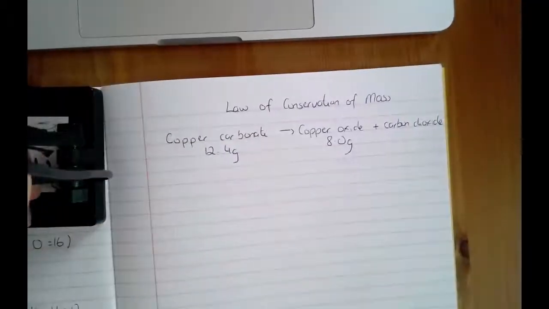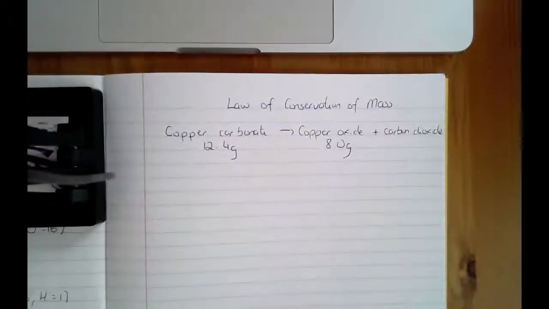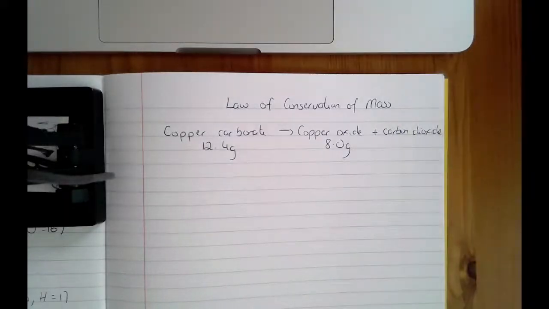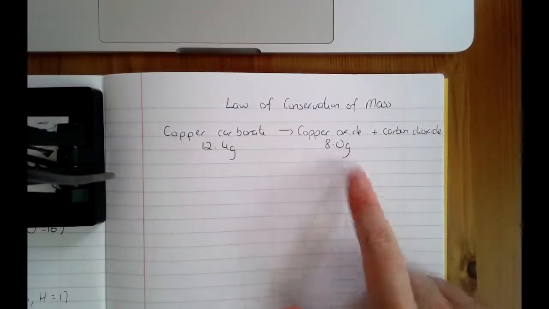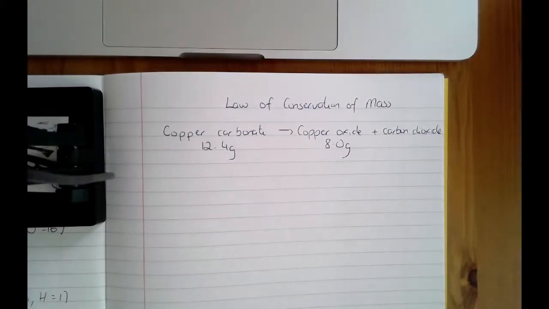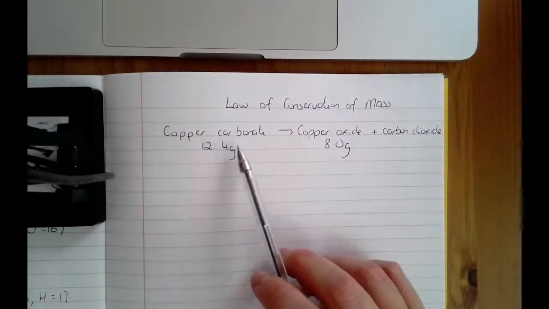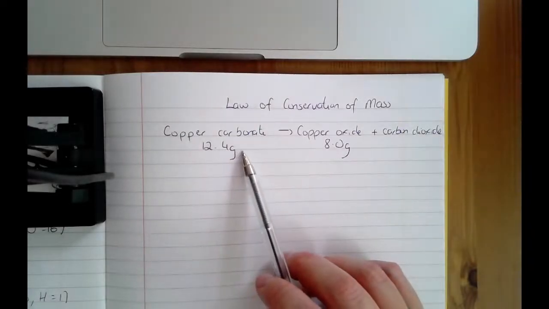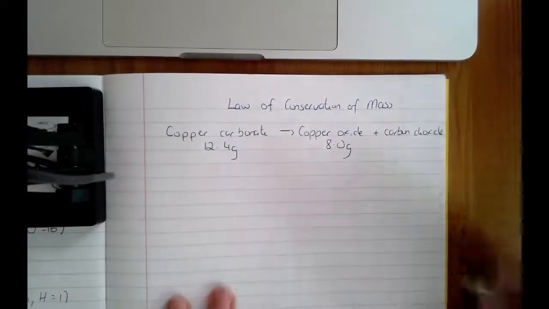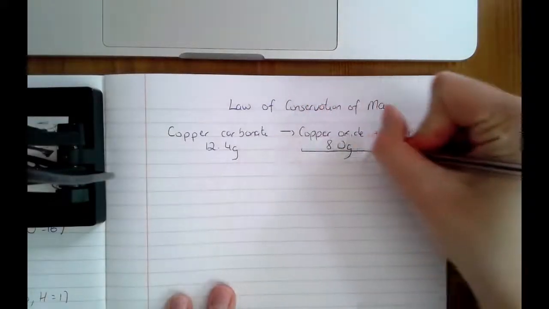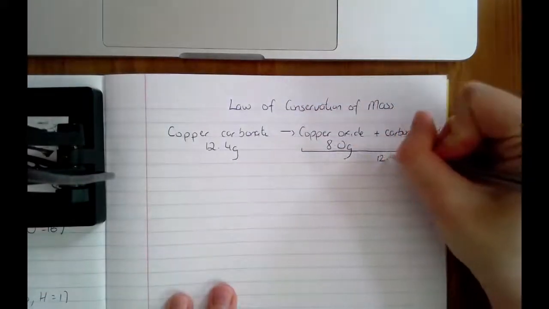The other thing I asked you to do was look at the law of conservation of mass. This is really straightforward. It just says that the total mass of your reactants and the total mass of your products will be exactly the same. So in this reaction, I start off with 12.4 grams of my reactants. That means I must produce 12.4 grams of products.